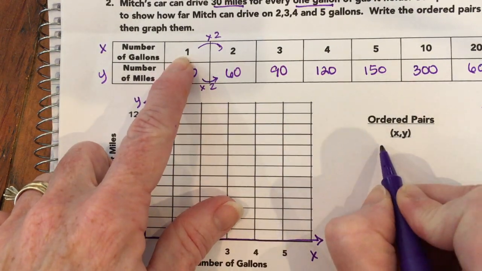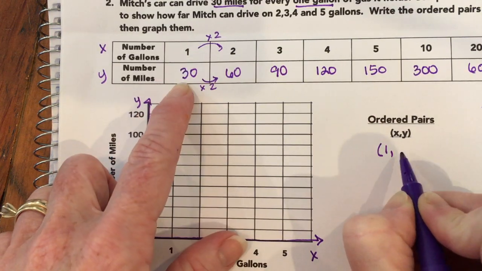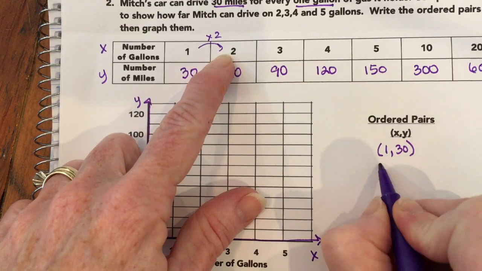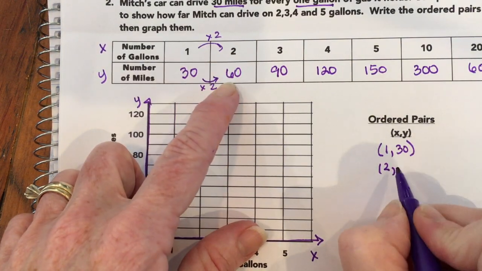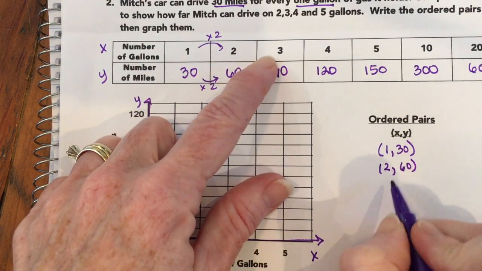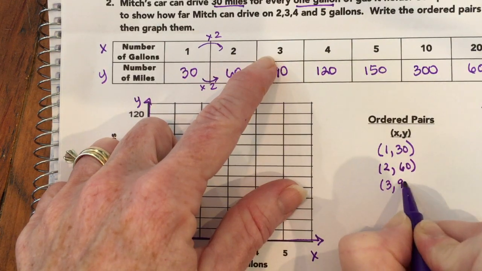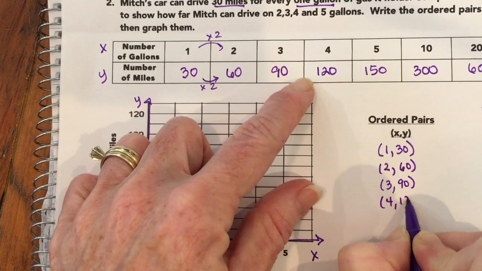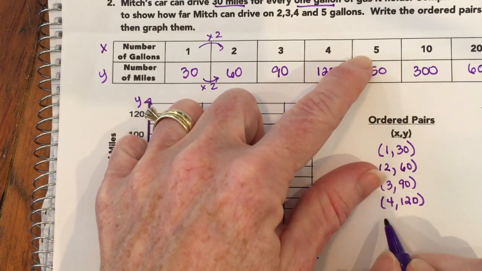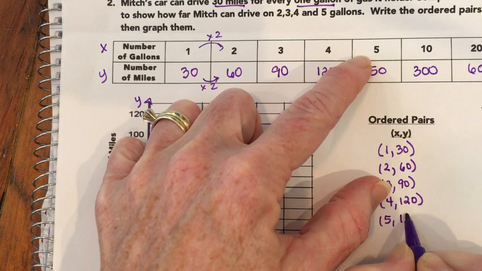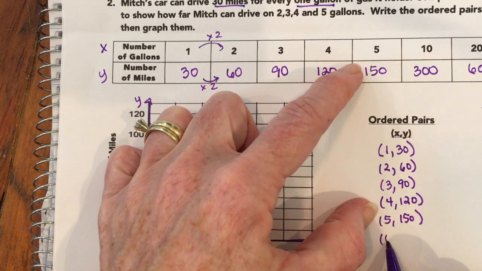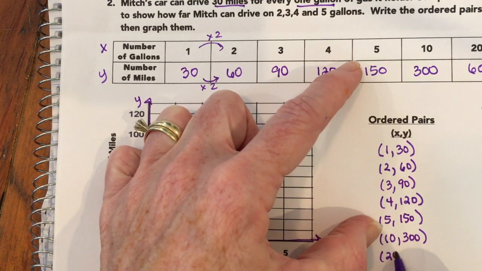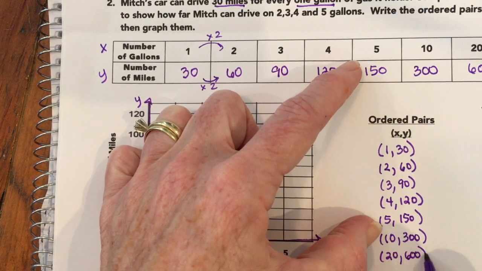All right, so x is 1 and y is 30. So my first ordered pair is (1, 30). When x is 2, y is 60. 3 and 90. 4, 120, 5, 150, 10, 300, 20, 600.